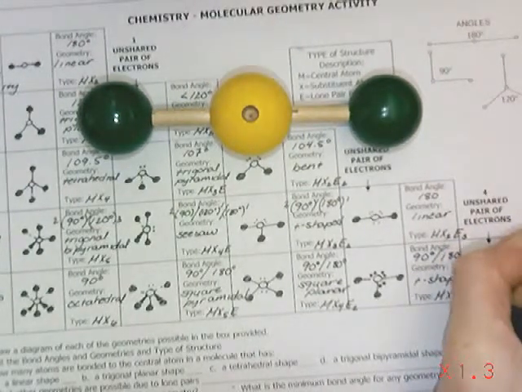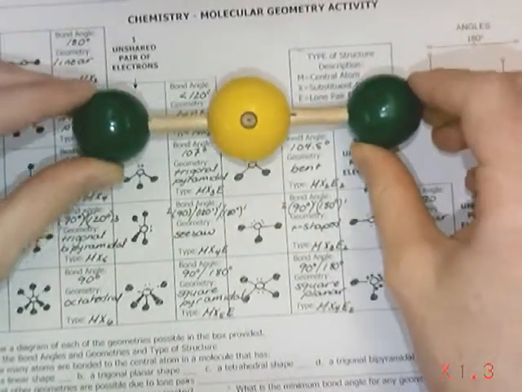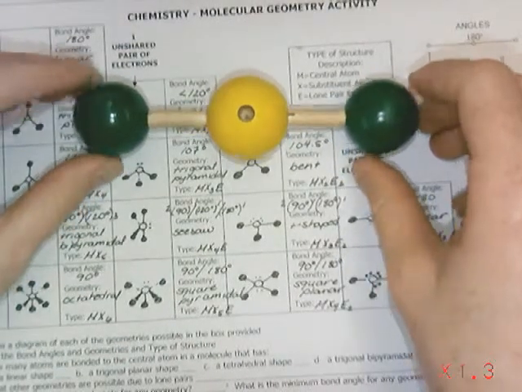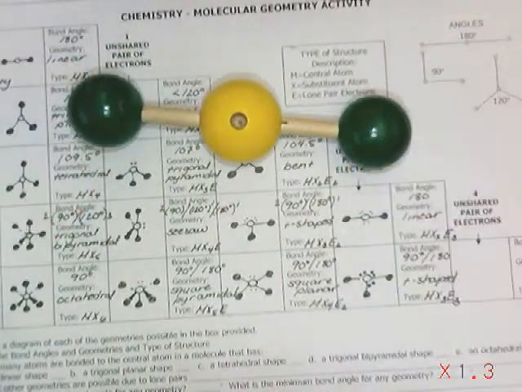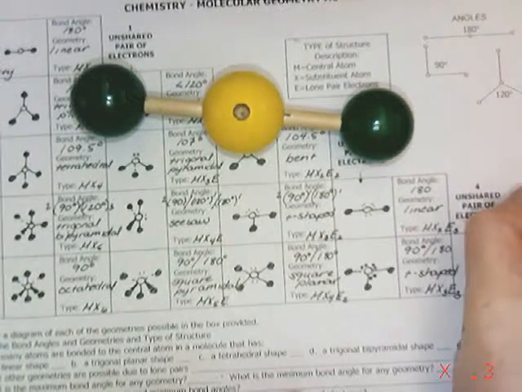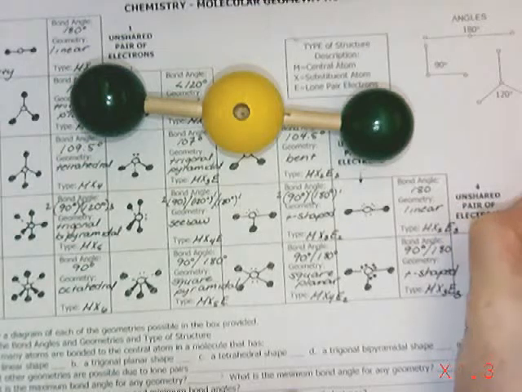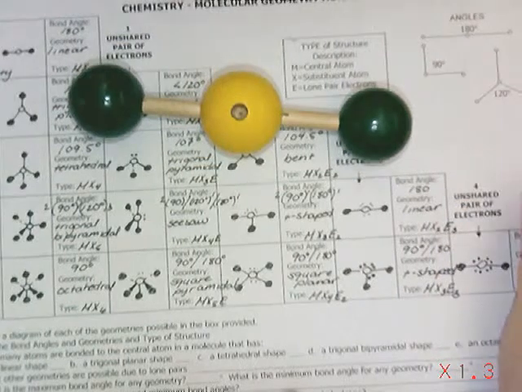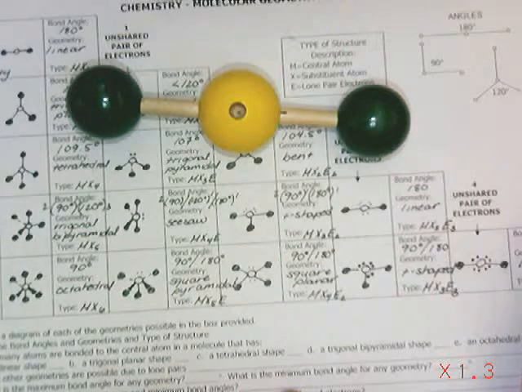Now, this last one that I'm going to show you doesn't really happen because I've already said that we really don't get 4 sets of lone pairs around a central atom. But I'm going to show you the structure anyway, just so you're familiar with it. What happens here, and again, this doesn't actually ever happen, is we get 4 sets of lone pairs around the central atom, and the structure is linear with a 180-degree bond angle, and the bond type would be MX2E4.